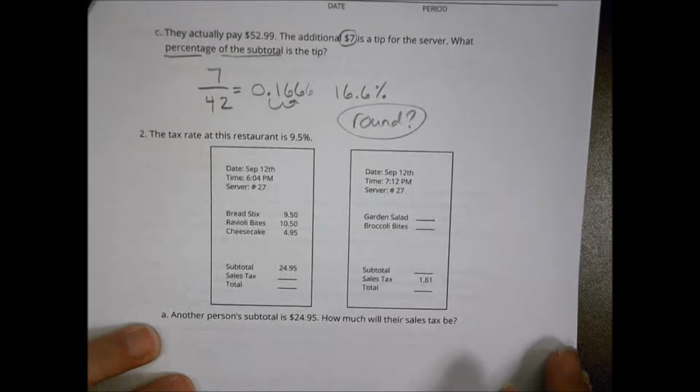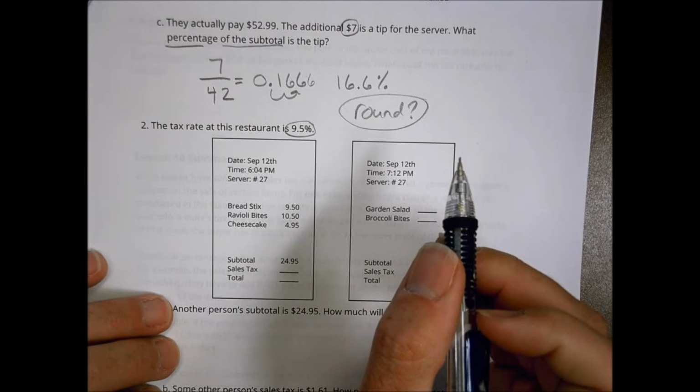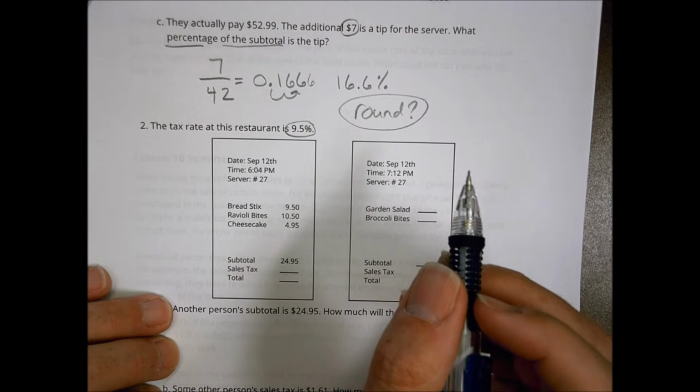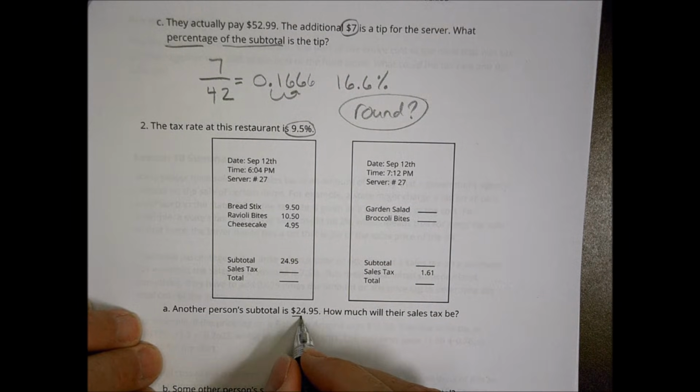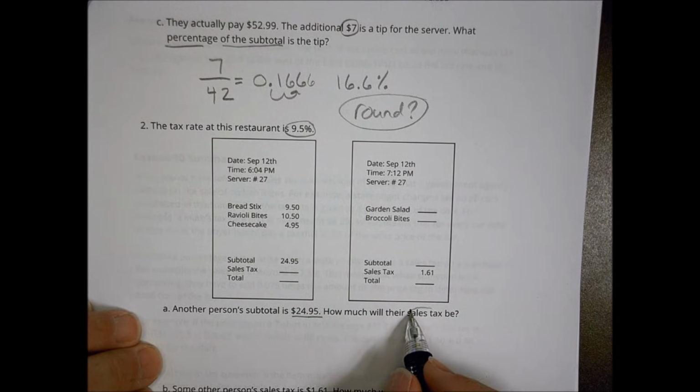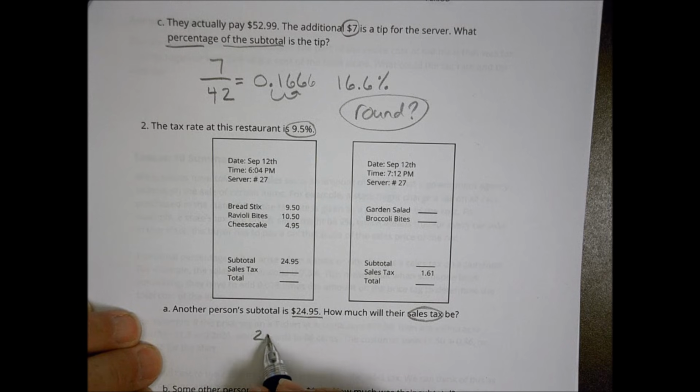Number 2, the tax rate at this restaurant is 9.5%. Man, a lot of pricey places these guys are living. Another person's subtotal is $24.95. How much will their sales tax be? It's just asking for the sales tax, not the total cost. So all I'm asking you to do is do the subtotal times the sales tax.